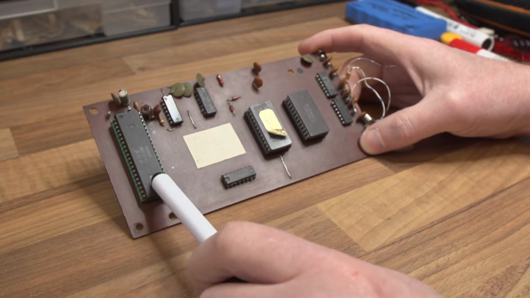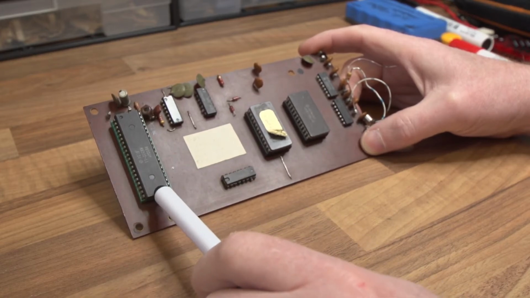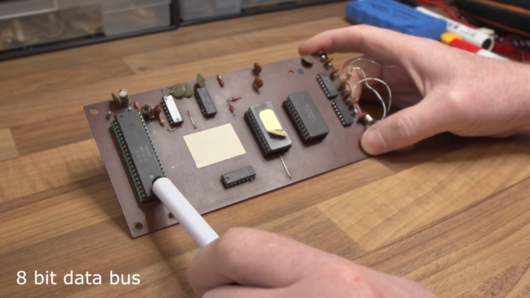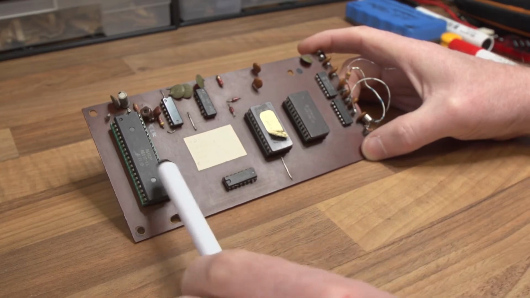So this is just the microprocessor. As I say, it's a 6502. It's an 8-bit chip, so it can handle an 8-bit data bus. I'll explain some of the other parts here.